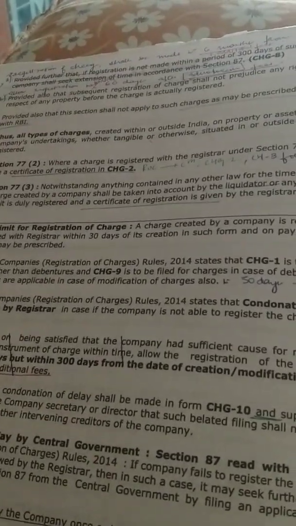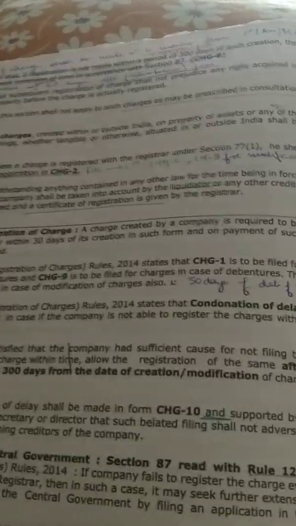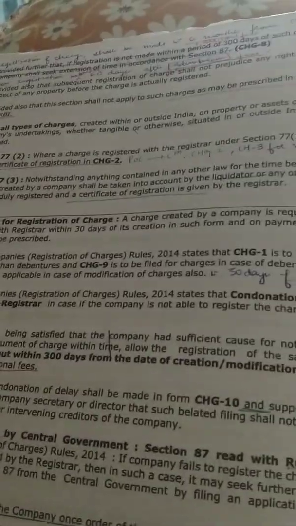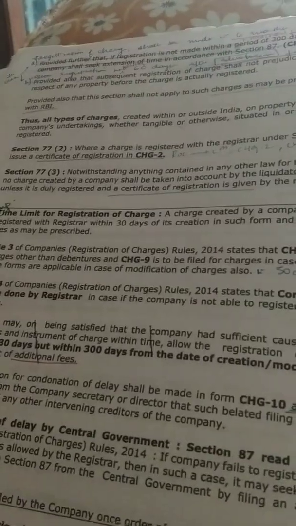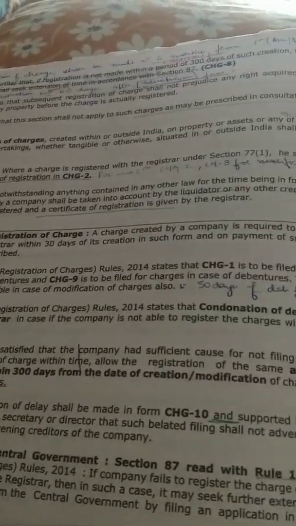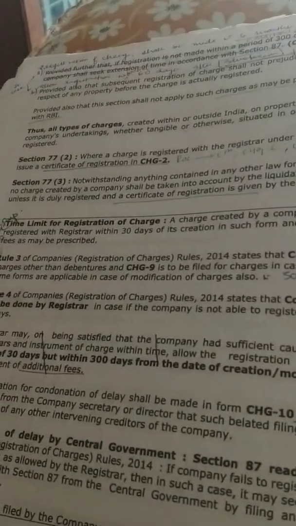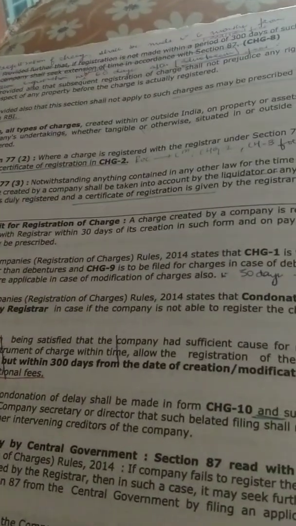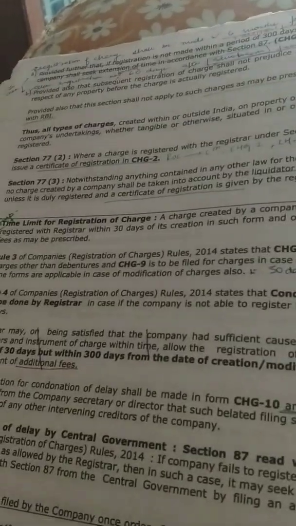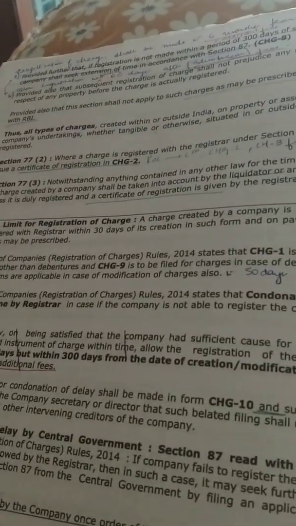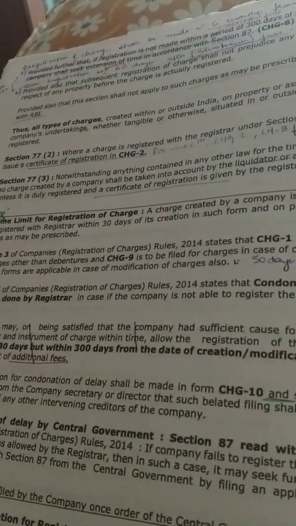Thus, all types of charges created within or outside India on property or assets or on any property undertaking, whether tangible or intangible, situated inside or outside India, shall be registered. Now we have section 77(1): a certificate of registration shall be issued by the ROC in CHG 2, and no charge created shall be taken into account by the liquidator or any other creditor unless it is duly registered and a certificate of registration is given by the registrar.